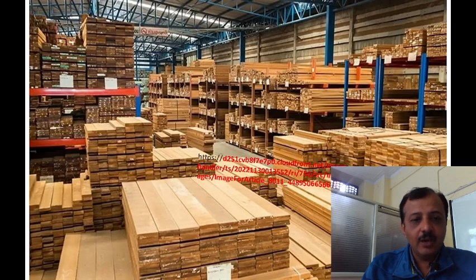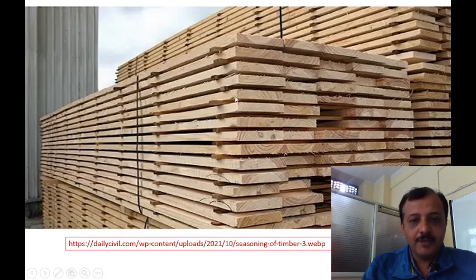This is how the placement of the planks is done in the factories. You can see the spacers which are provided, and these are the air gaps. The air gaps are provided so that circulation of air takes place.